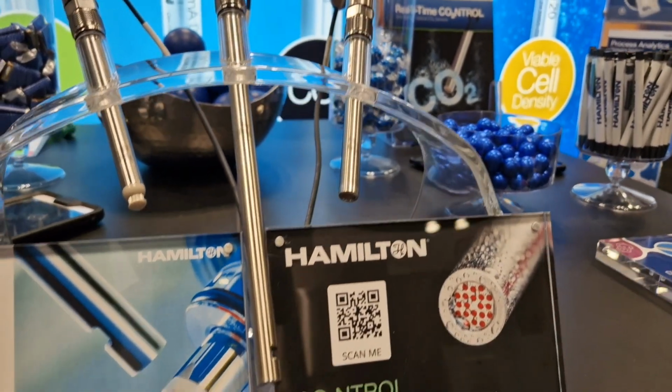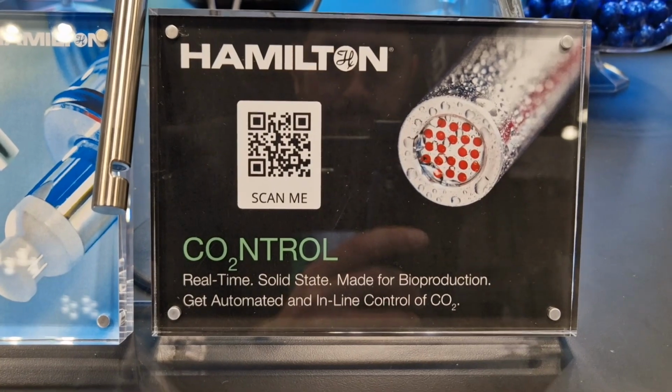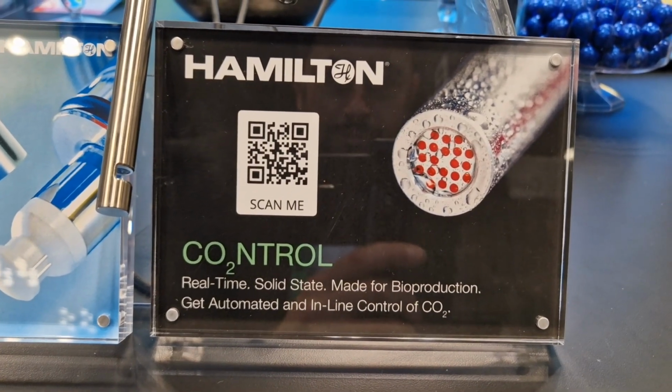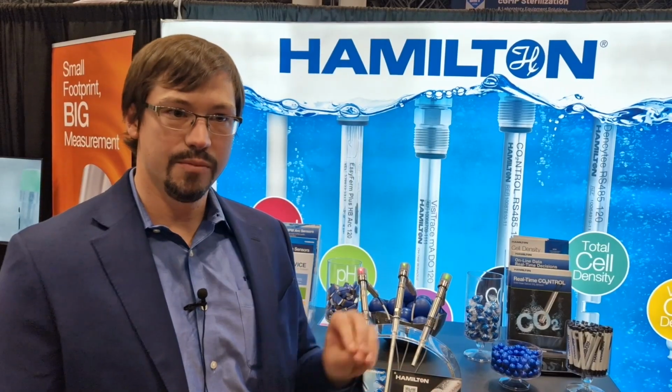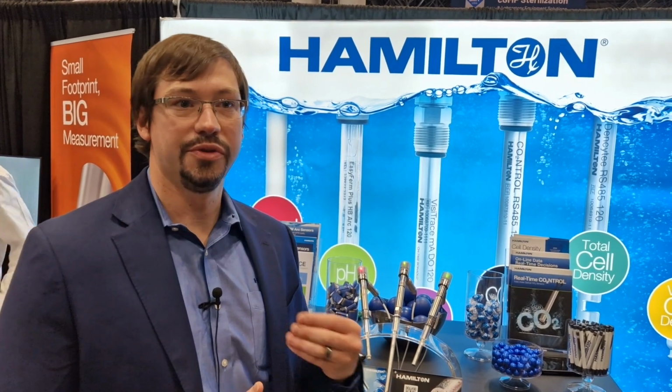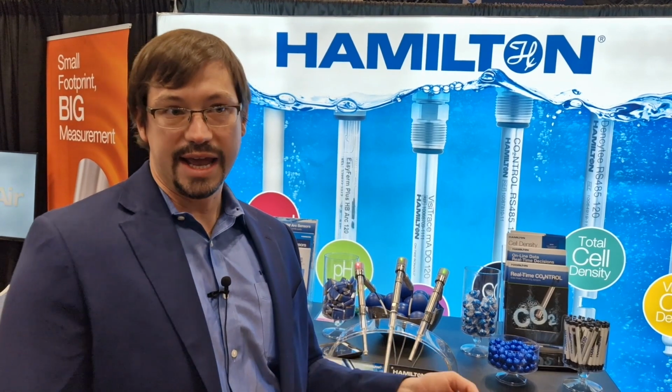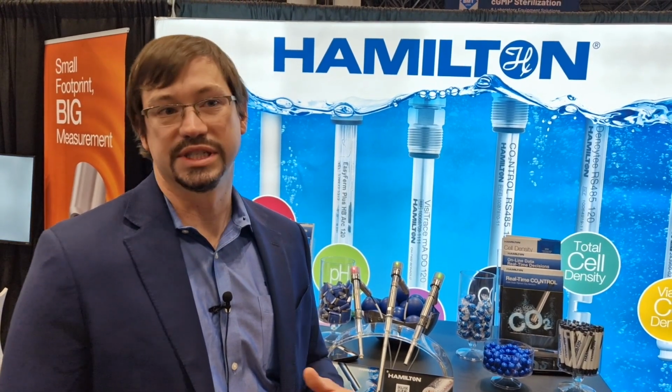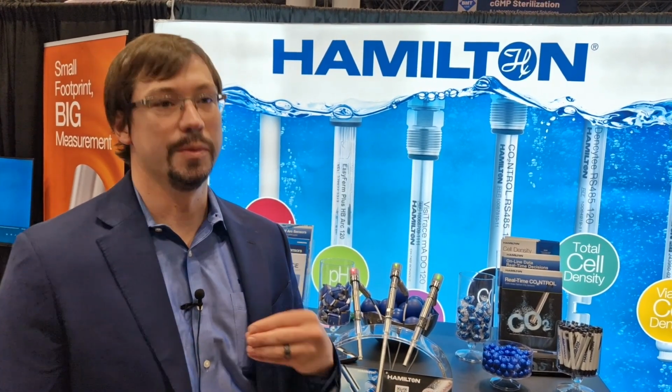The value proposition for this one is it's essentially a maintenance-free inline measurement of dissolved CO2 to not only get a number and get it continuously, but be able to do things like connect it to your mass flow controller or connect it to your head gas overlay to control those dissolved CO2 levels within customer desired measurement specs and be able to do it reproducibly.